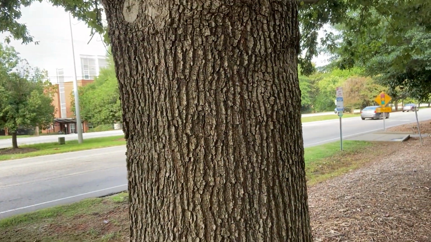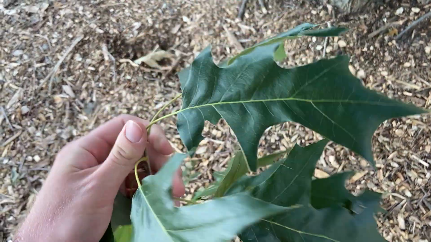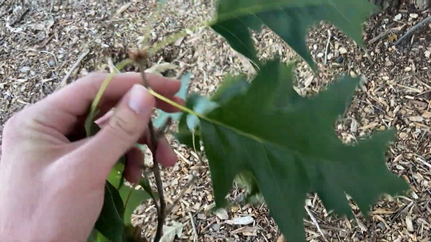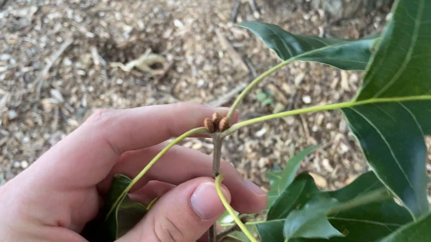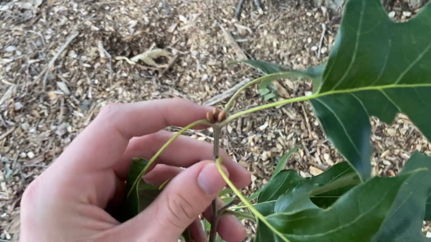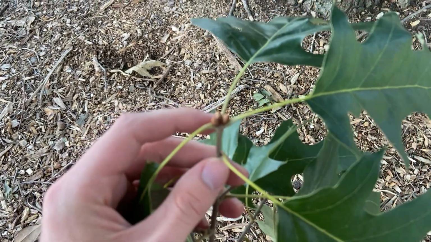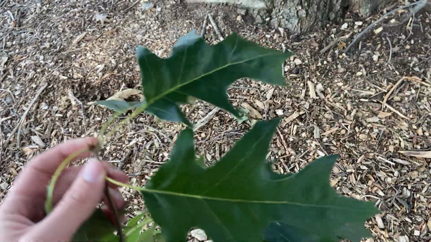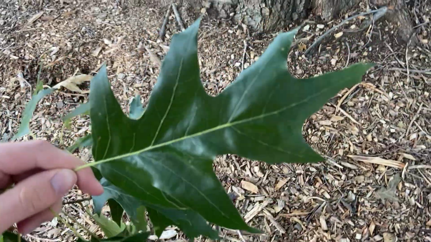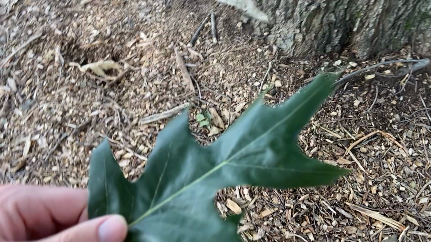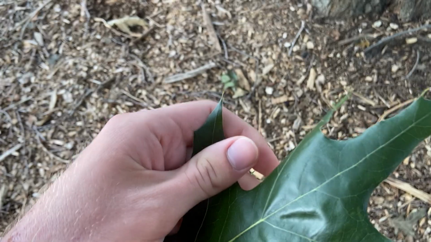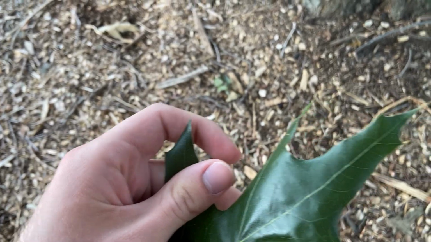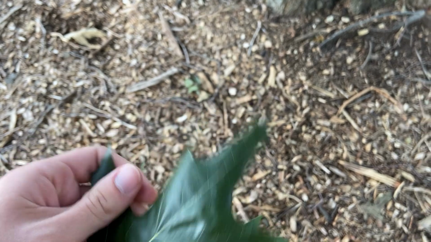So for ID, the leaves are going to be simple and alternate, like all of our other oaks, and you'll see these clustered terminal buds. That's another characteristic that all of our oaks share. Multiple terminal buds there at the twig tip. But these simple alternate leaves, you'll notice this is a red oak, so it's going to have those bristle tips right there at the tip of each lobe, a nice elongated bristle.